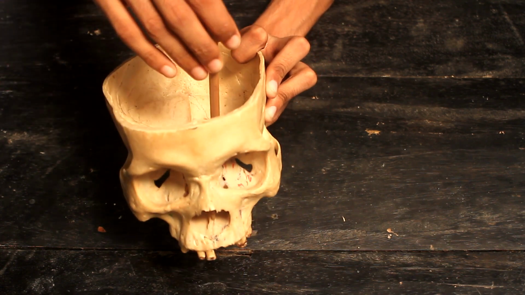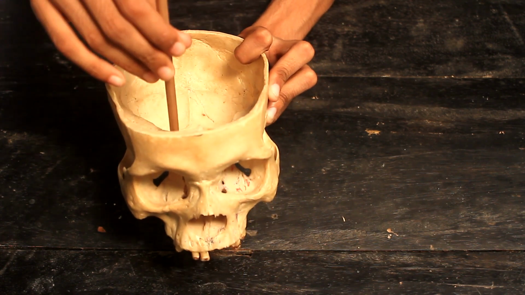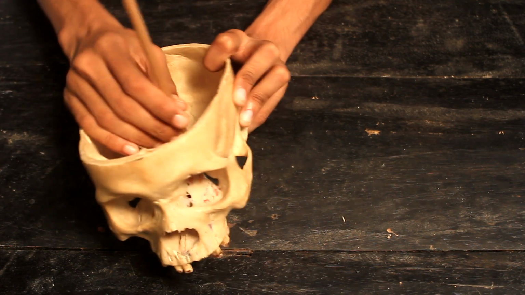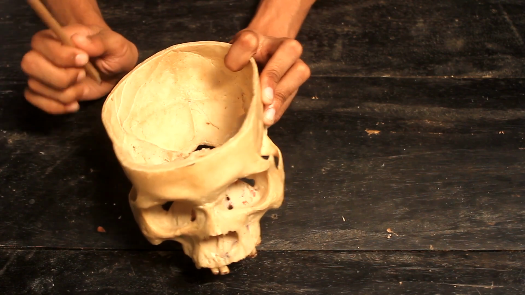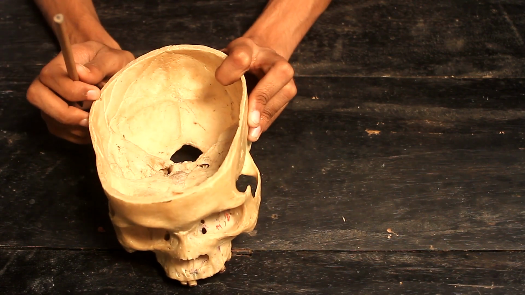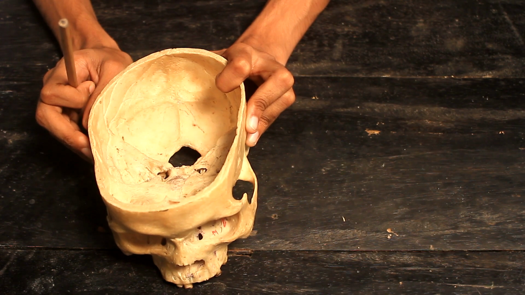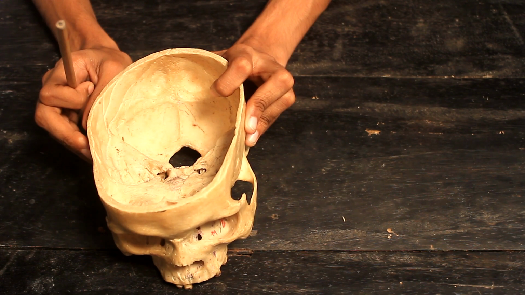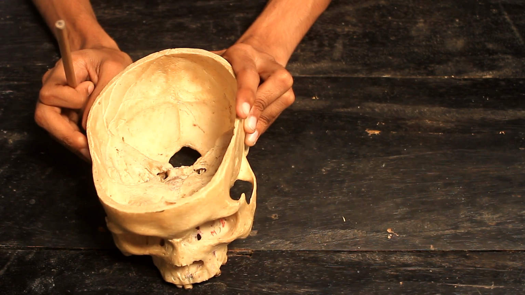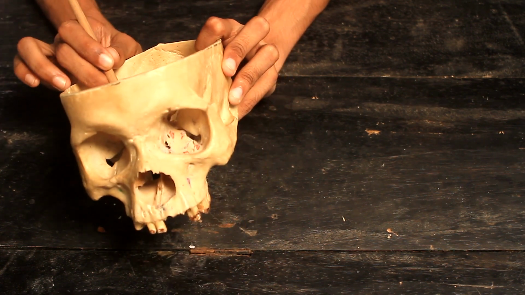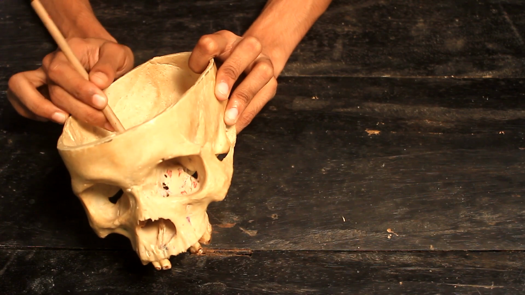And the content of the foramen lacerum can be remembered by a mnemonic known as IMAGE, I-M-A-G-E. I for internal carotid artery, M for meningeal branch of ascending pharyngeal artery, then G for greater petrosal nerve, then E for emissary vein. So these are the contents of foramen lacerum.